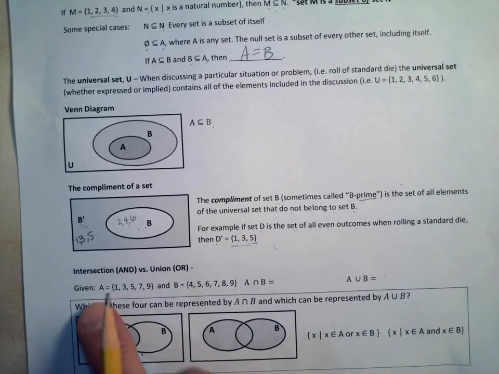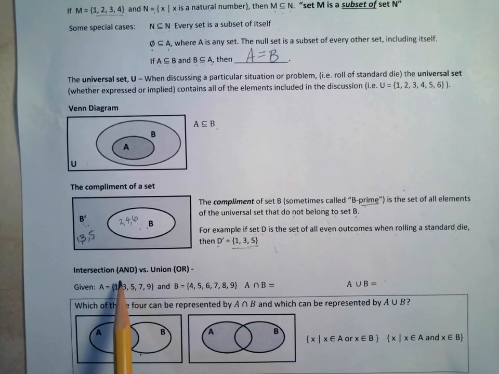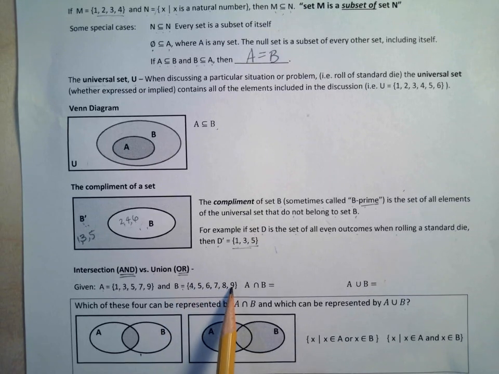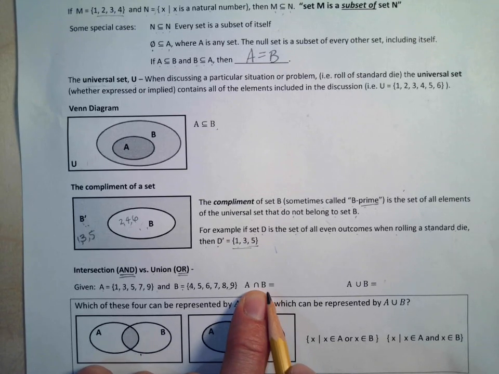All right, intersections versus unions. So an intersection is thought of as an "and" and the union is thought of as an "or." All right, so let's look at an example. If we're given set A contains the elements 1, 3, 5, 7, and 9, and set B contains the elements 4, 5, 6, 7, 8, 9.